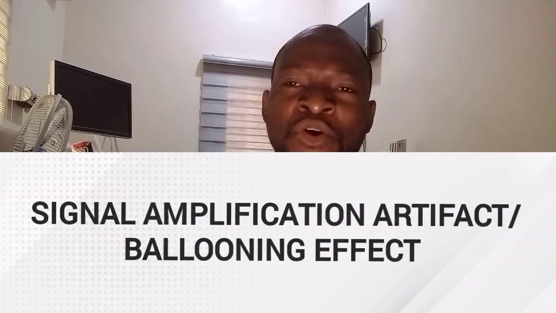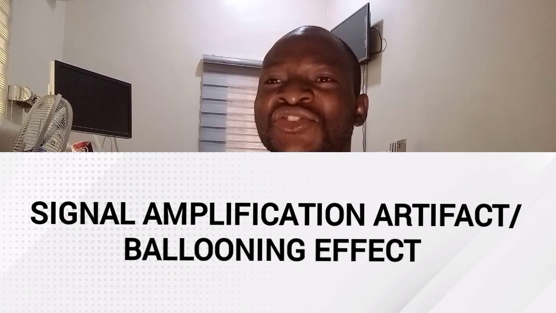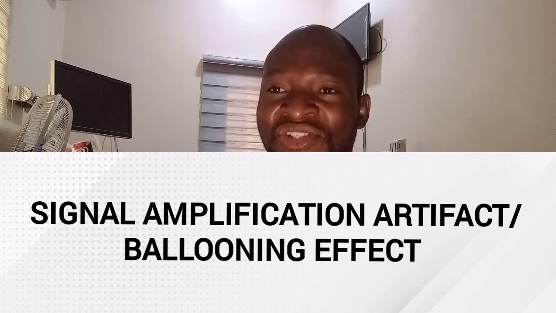Now, signal amplification artifacts, what you call ballooning effect. This signal can be amplified stronger than normal when a very large acoustic mismatch is present between two interfaces.